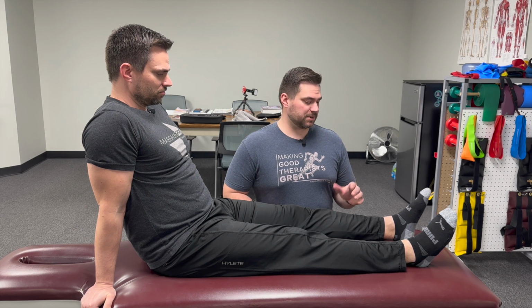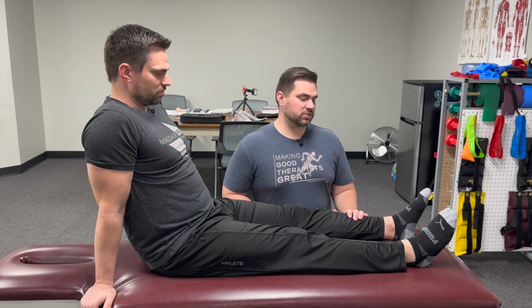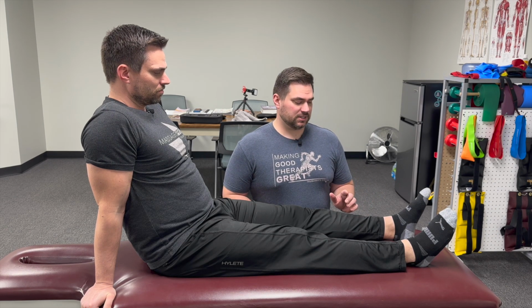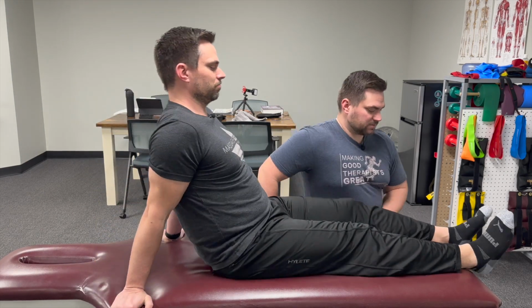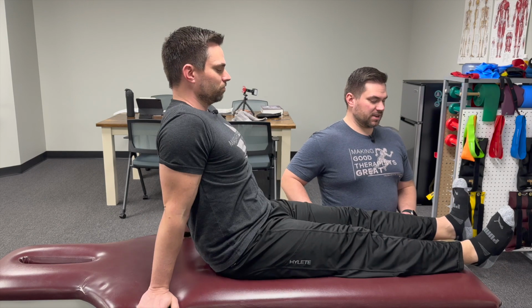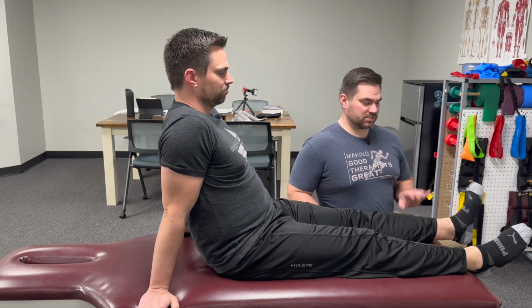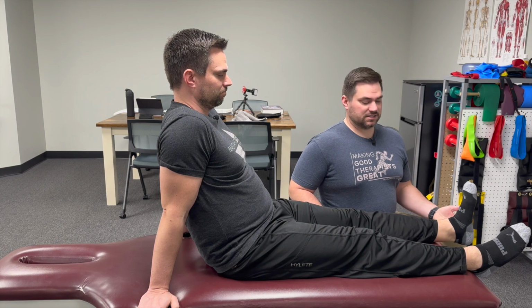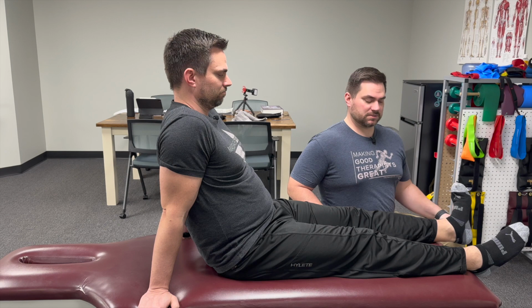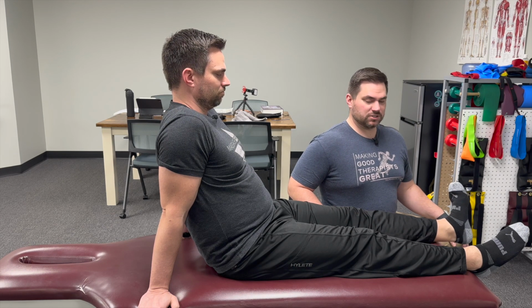All right, so some of the exercises I'm going to have someone that sprains their ankle do initially is just some range of motion exercises. So usually I'll have them scooch forward so that their ankle's off the edge of the table, and they can start by going plantar flexion, dorsiflexion, which we call ankle pumps, going up and down with the foot. Then they can go side to side, inversion, eversion, and then they can do circles.